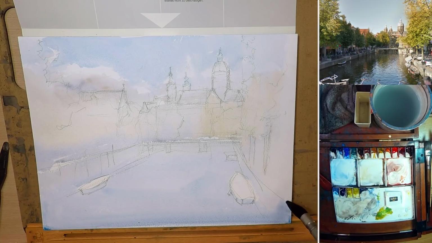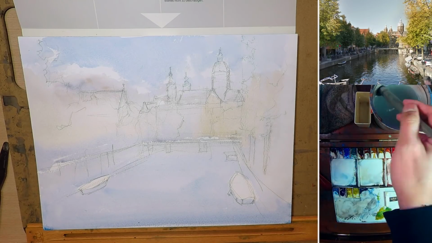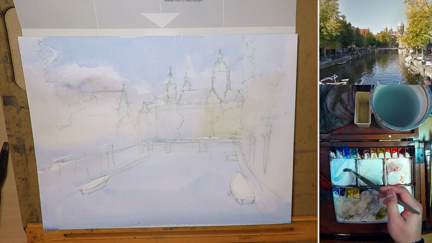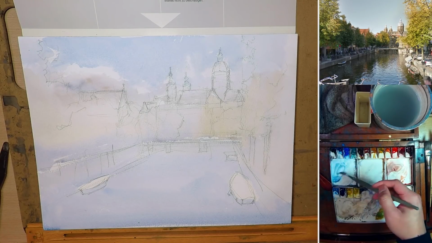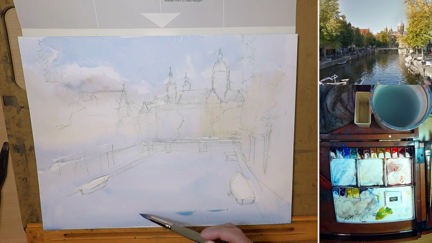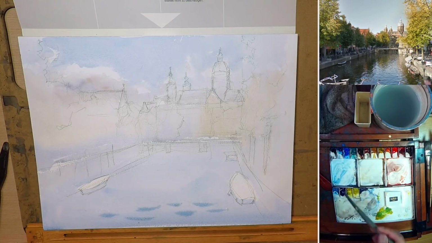Okay, that's our first wash. Very nice, simple, and clean. Now, before the first wash is dry, I'm going to see if I can put some soft ripple on it. I'll make him a little bit smaller this time. Just give that sense of distance here.